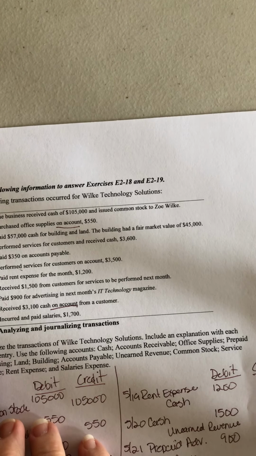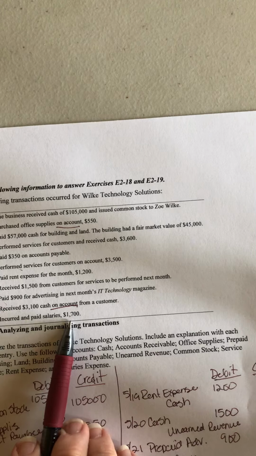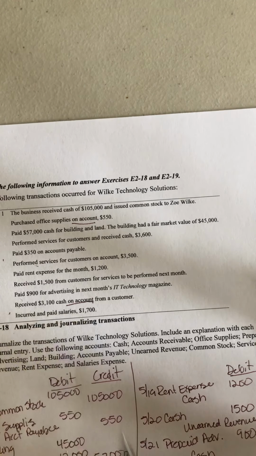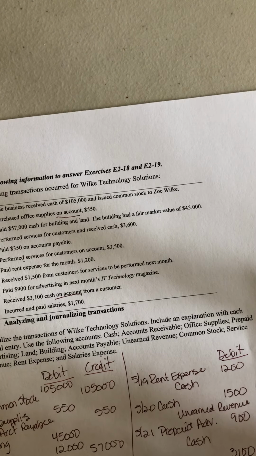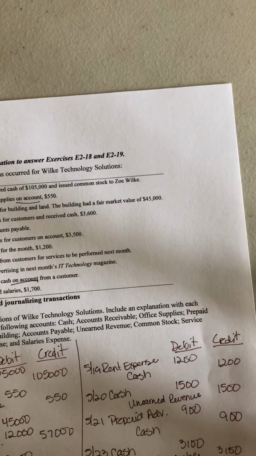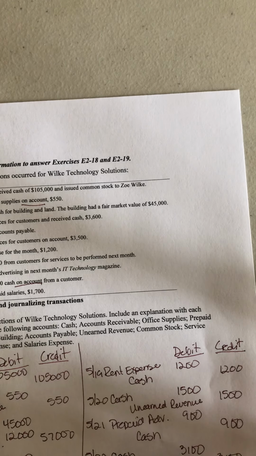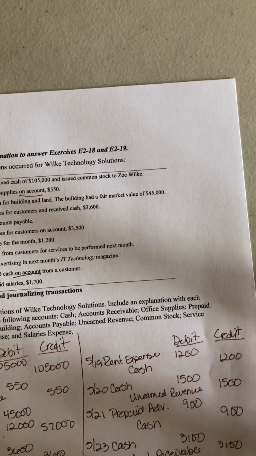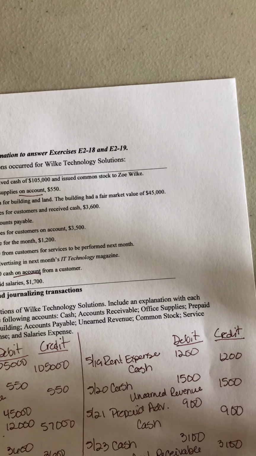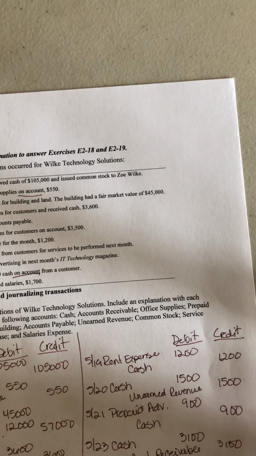All right, May 31st, incurred and paid salaries of $1,700. So on May 31st, I incurred salaries expense. Expenses are recorded with a debit. And I'm actually paying it, so cash is going out the door. Cash is an asset. It's decreasing. That's recorded with the credit.